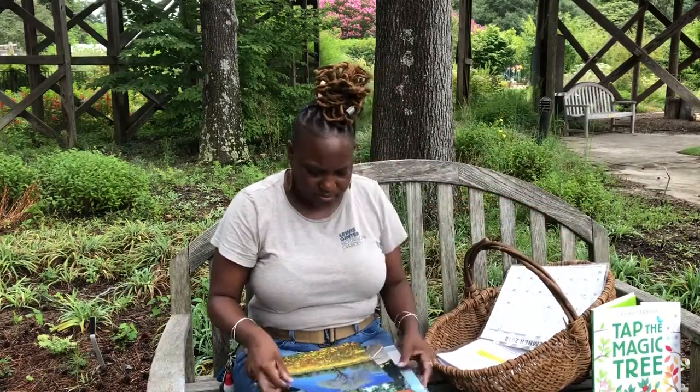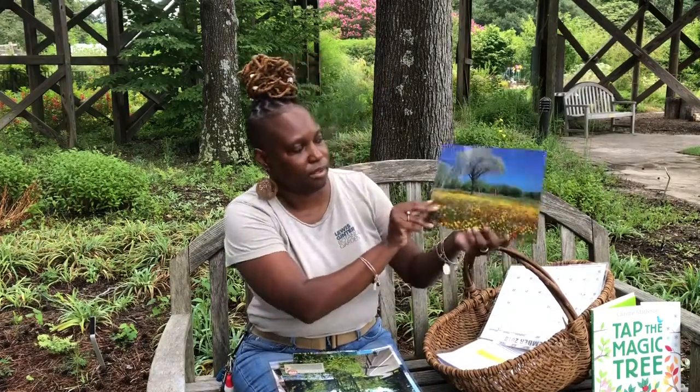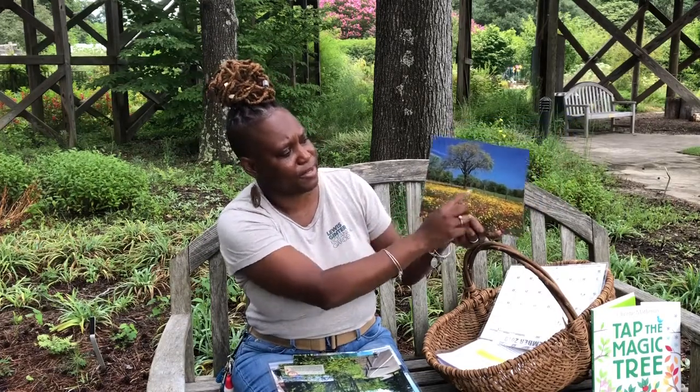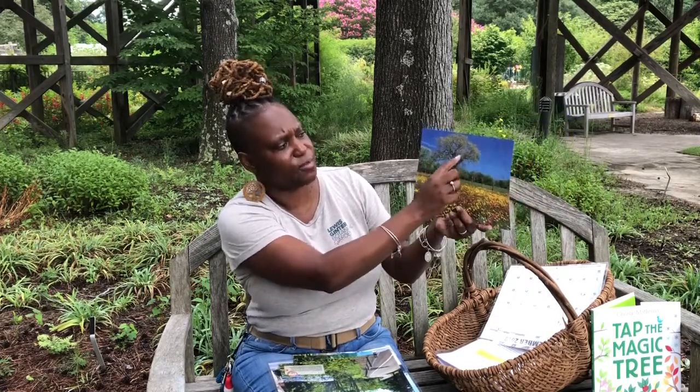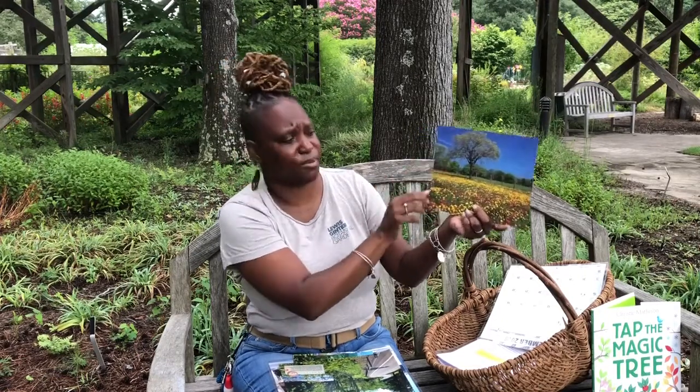Next one. What about this tree? There's lots of trees in the background. You see lots of green. This one here has lots of little flowers on it. Looks like flowers. About summer, maybe? I don't know. This is a tricky picture. This can be spring or summer.